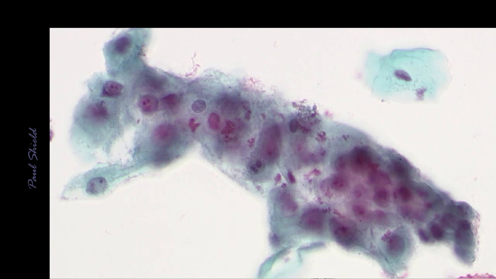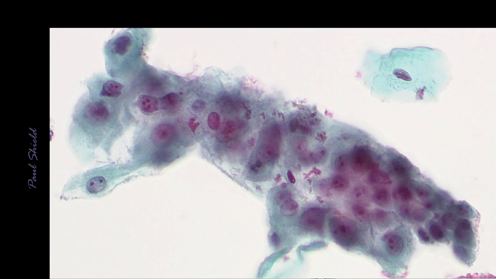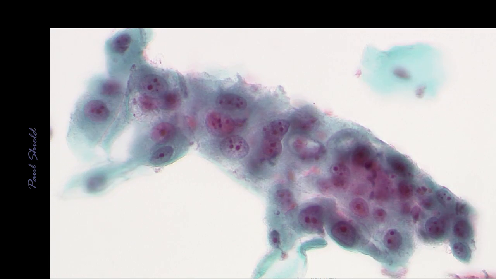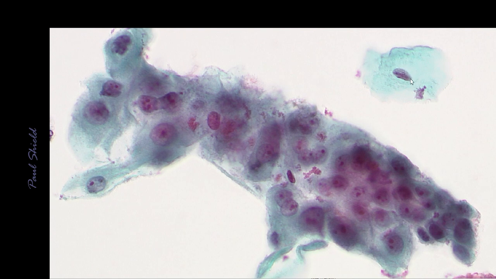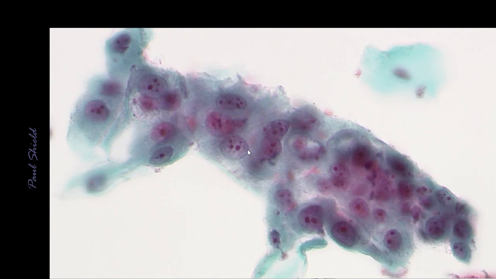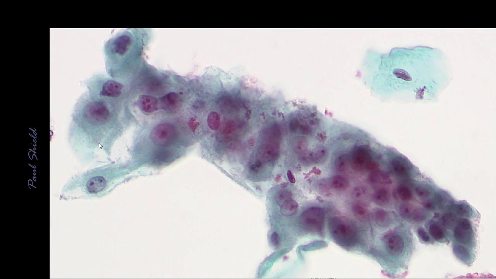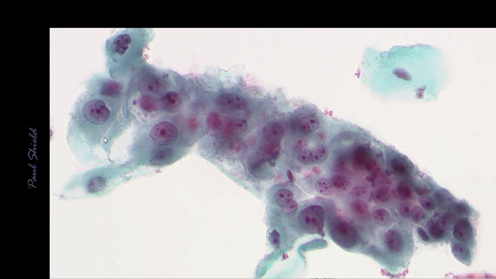So I'm focusing up and down slightly here. You can see there's at most 2 nuclei deep. The nuclei are quite enlarged compared to the intermediate cell on the top right there, but very bland chromatin again, so it's very even, fine chromatin. Nucleoli, sometimes multiple in all cells, a nice round, smooth nuclear membrane, very little nuclear overlapping, so once again quite a low NC ratio to these cells, and they're very cohesive.